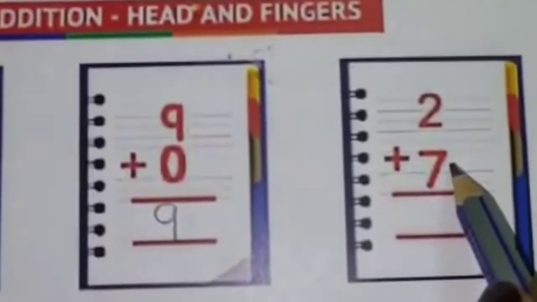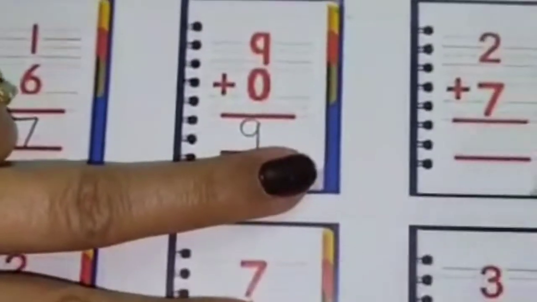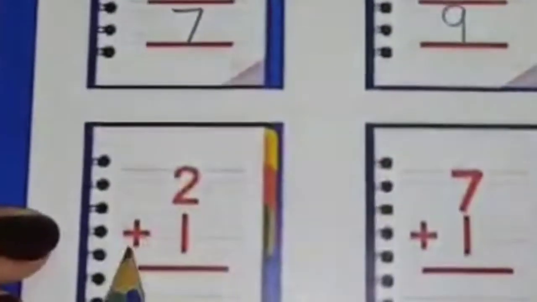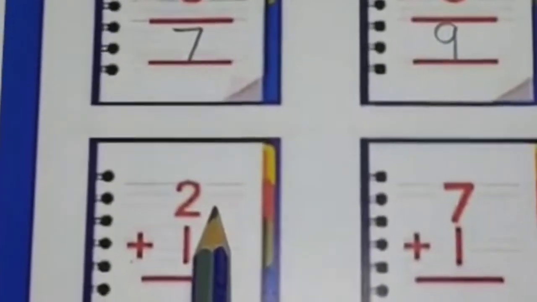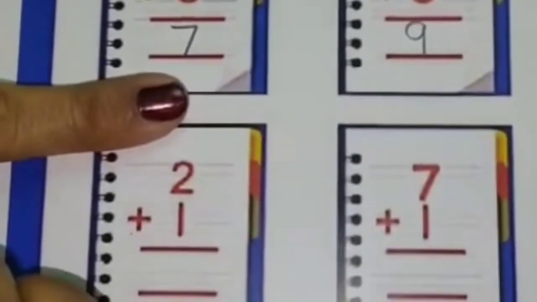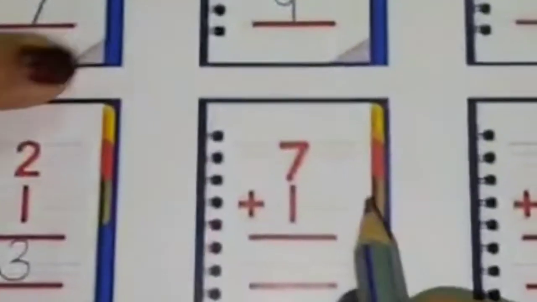2 plus 7. So your greater number is 7. So 7 in our head, 2 on our fingers. After 7, 8, 9. Answer will be 9. 2 plus 1. 2 in our head, 1 on our finger. So after 2, 3. Answer will be 3.